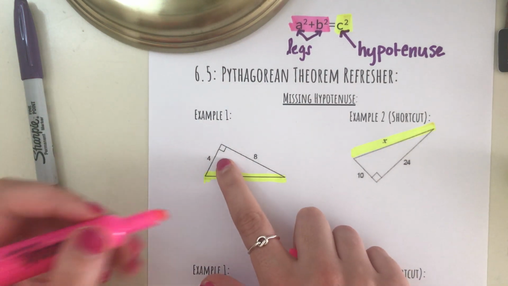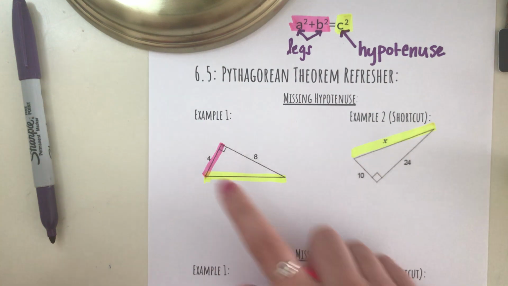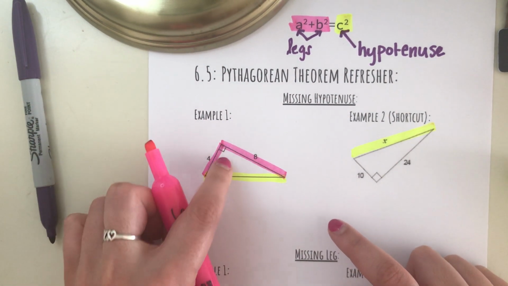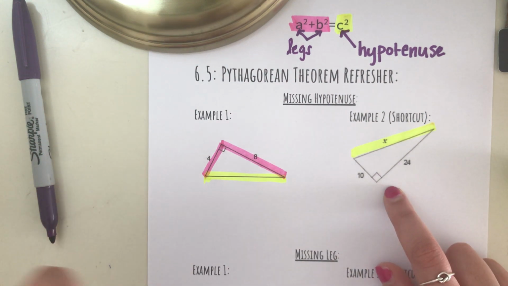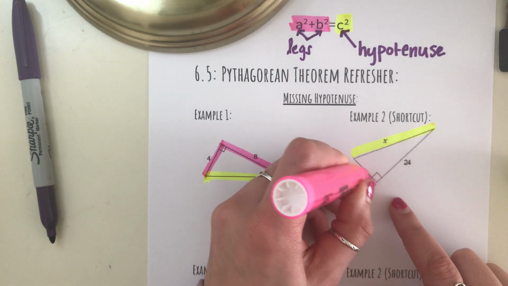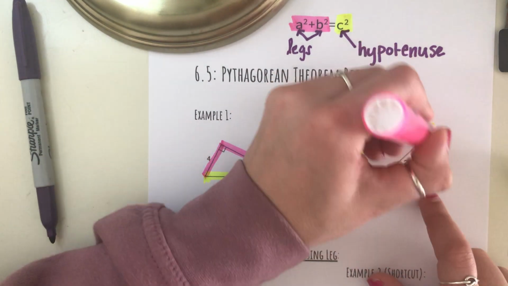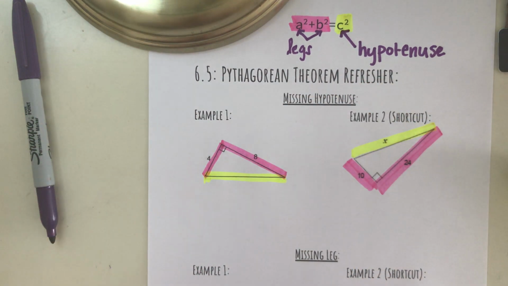So 4 does touch the right angle, so it's pink, it's a leg, and 8 also touches the right angle, so it is pink. Now looking at example 2, I'm going to highlight the 10 pink because it touches my right angle, and the 24 pink as well because it also touches my right angle.